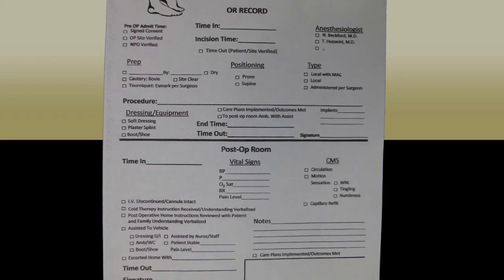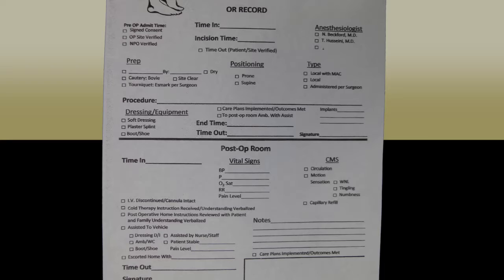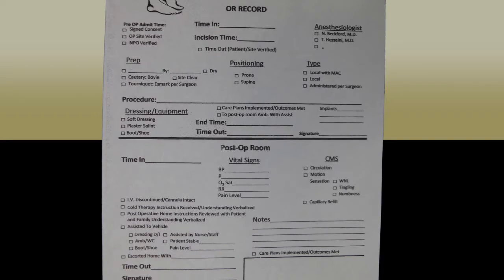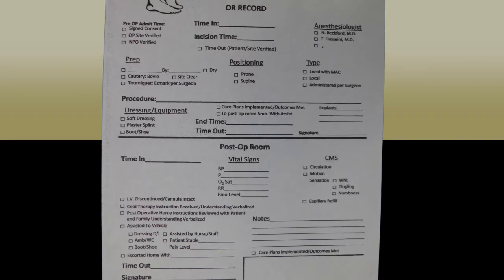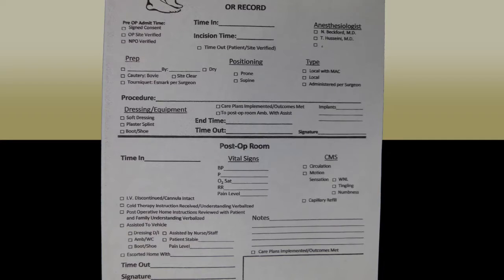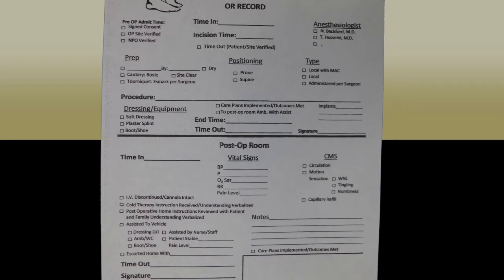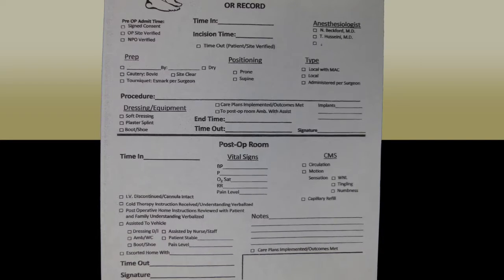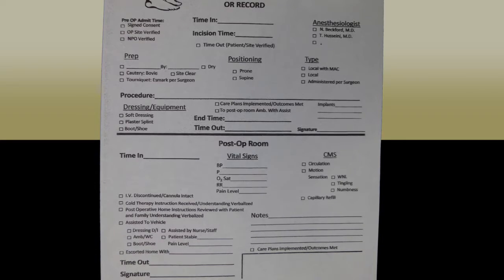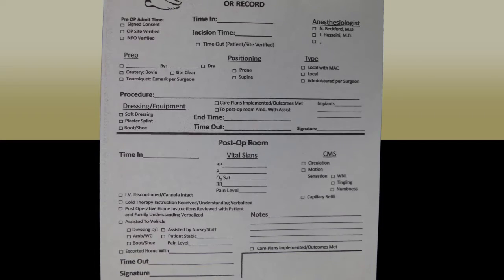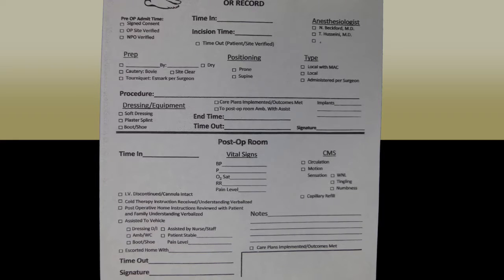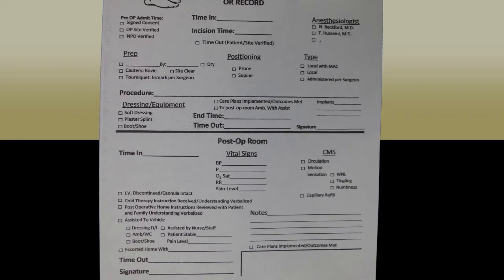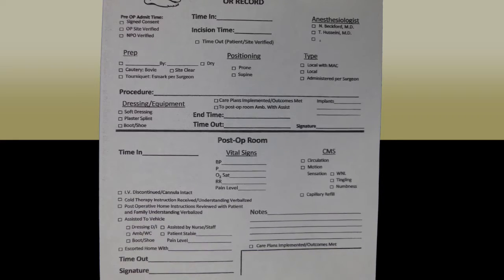When the case is complete, you will need to write the type of dressing applied by filling in the proper boxes. Be sure to note if any implants, such as screws, wires, or joint implants, are left in the body. You will need to write what type has been left and the spore test date for that item. You will need to mark the in time and the time out of the room. You will check that the patient was removed to the post-operative room.